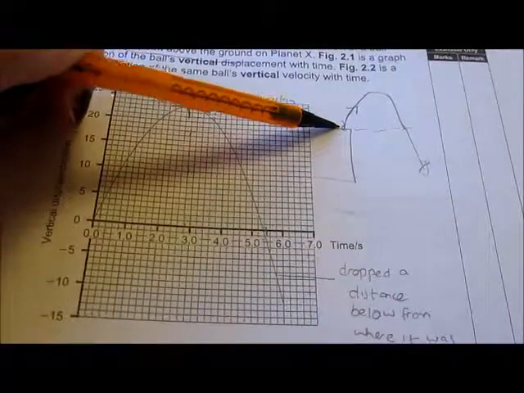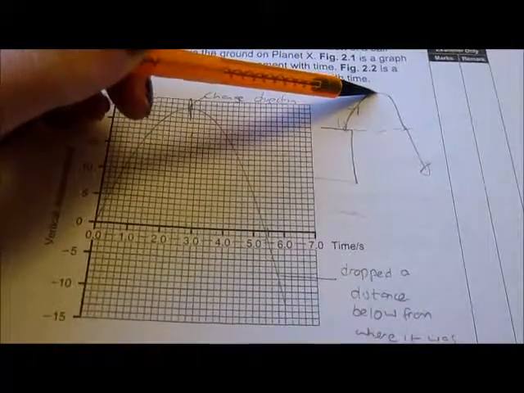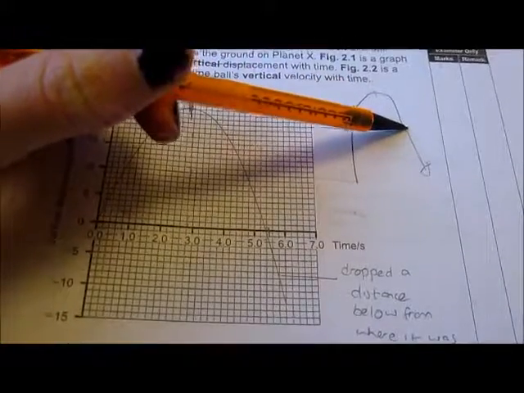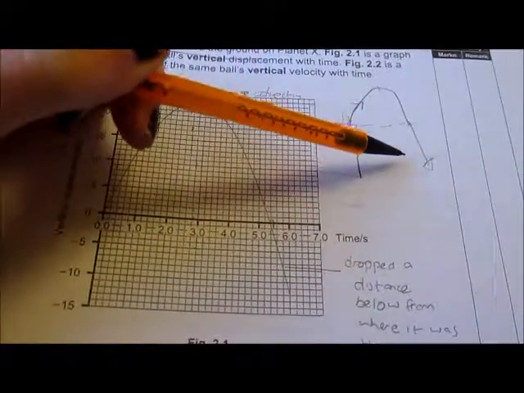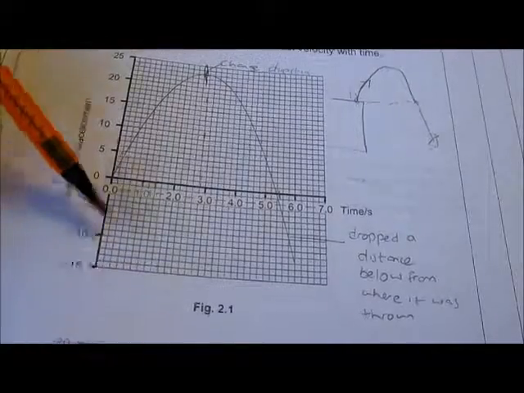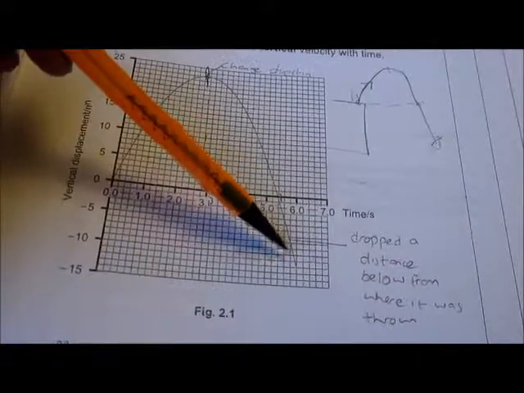So it would have been thrown from here, took less than 3 seconds to reach maximum height, started falling down, and then it continued to fall below the height from which it was thrown. So that's why it is a negative. That's what this wee bit here means.